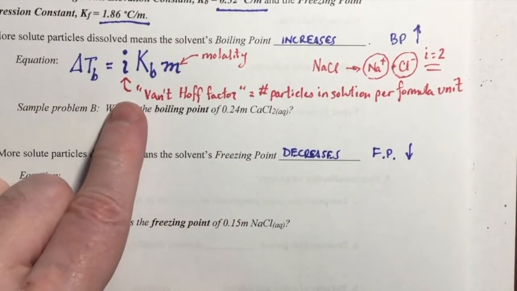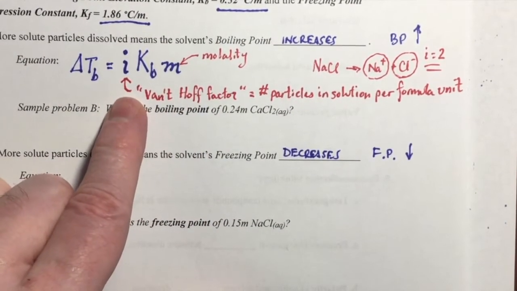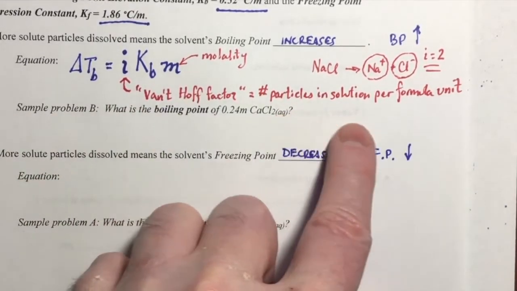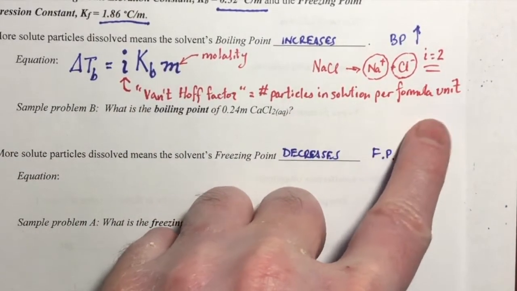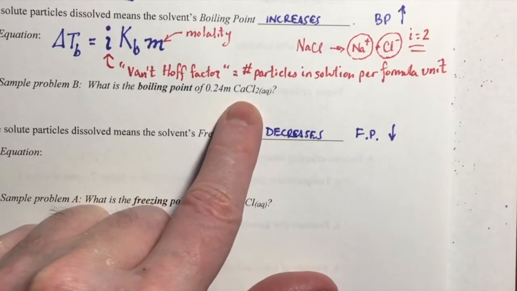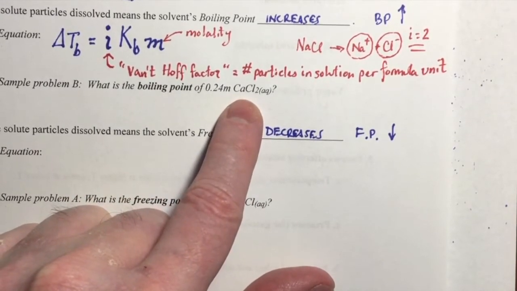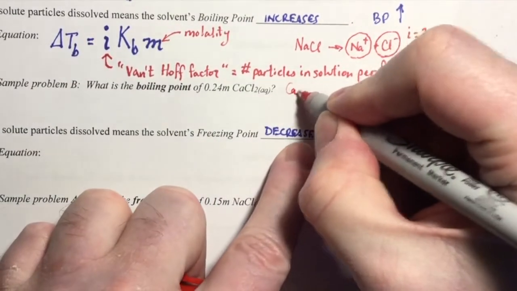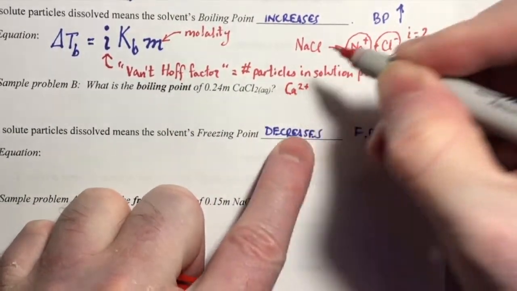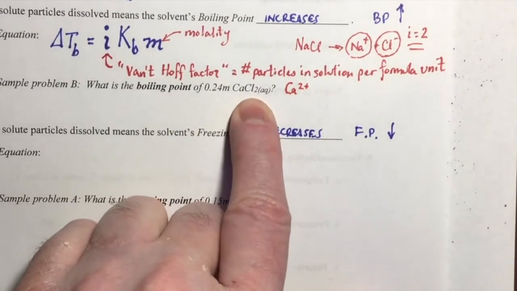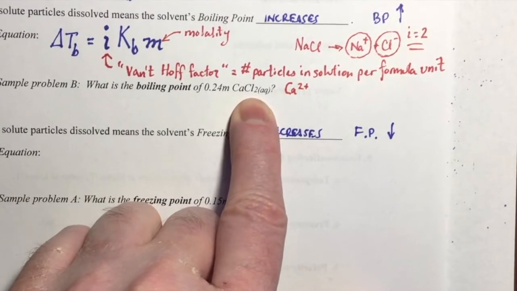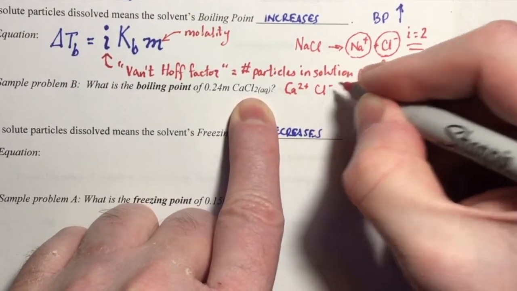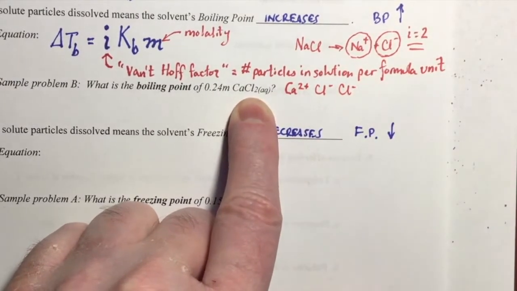So where do we get the Van't Hoff factor? Well, it's going to be the number of particles in solution per formula unit. Calcium chloride, when it dissolves, is going to dissolve into a calcium ion, and notice it's going to dissolve into 2 chloride ions. Right?